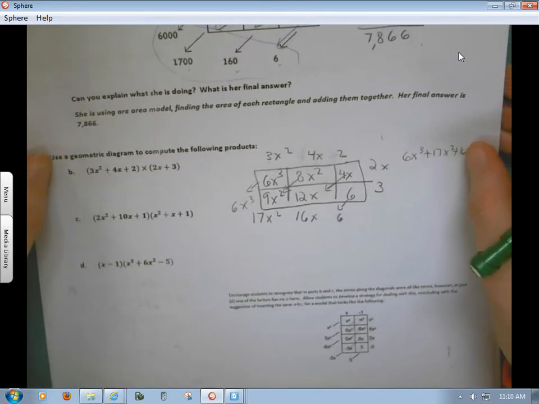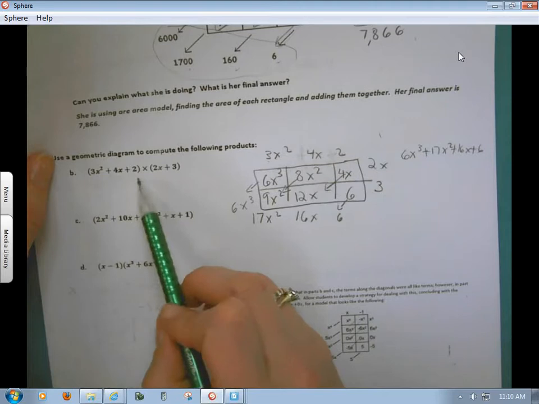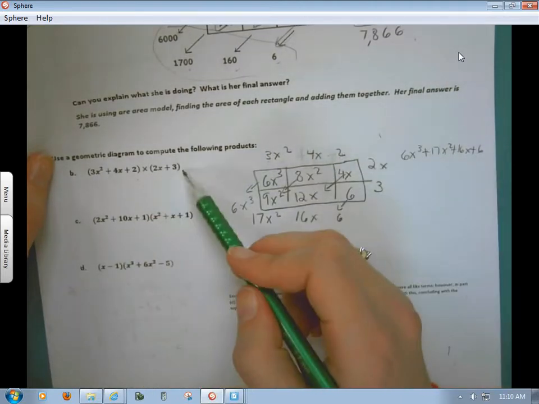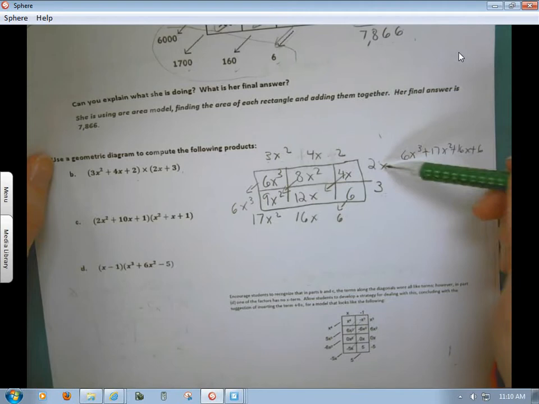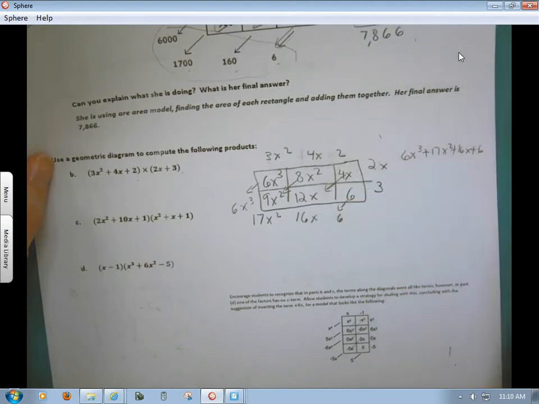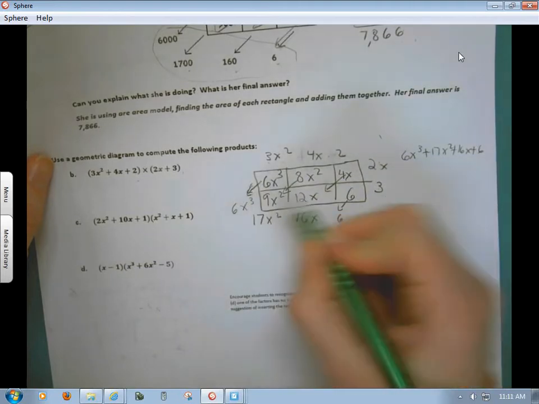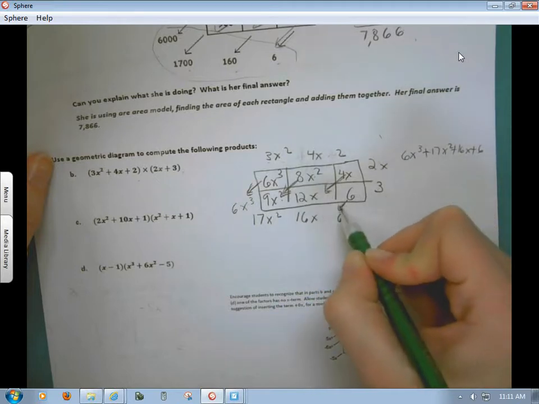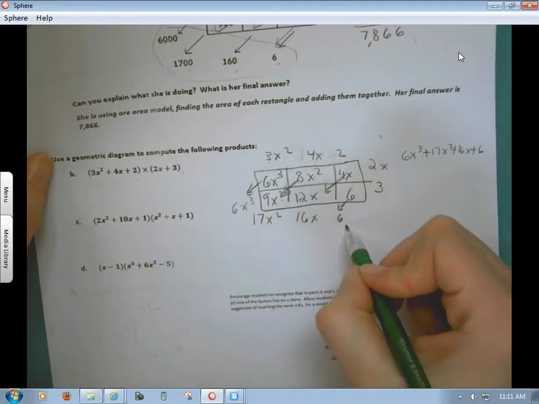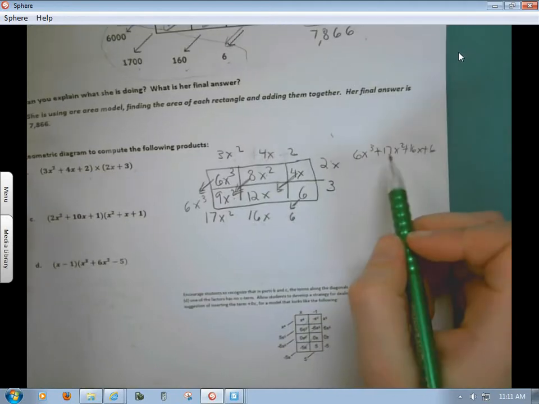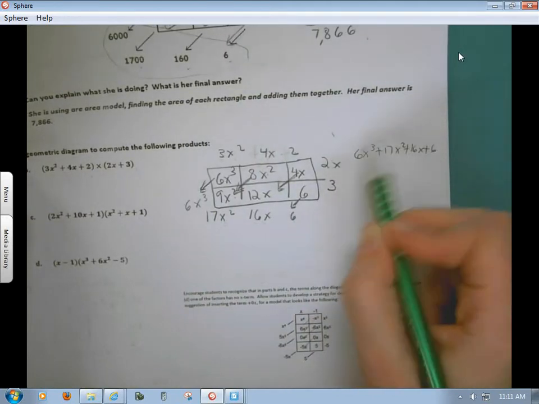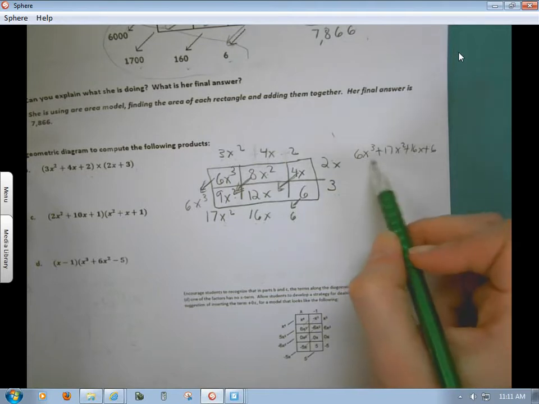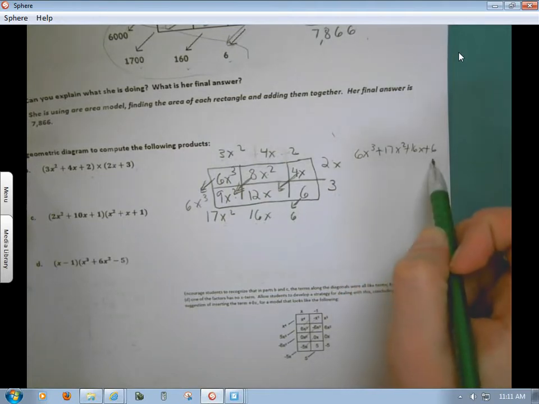So we can use that same model for multiplying polynomials. You just break up your trinomial into terms, and then break up this binomial into terms, and then multiply. 2x times 2, 3 times 2, 2x times 4x, 3 times 4x, and so on. Notice when I go on the diagonal, I actually have like terms. So I can combine them because they are in fact like terms. This is what I get when I combine. I write that out as one answer. Nothing combines any further, so that's my final answer.